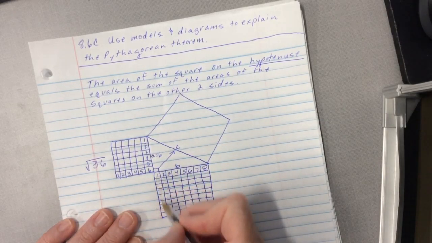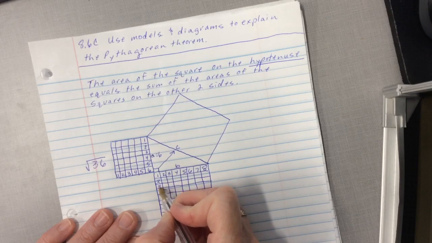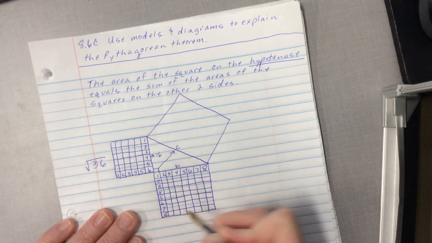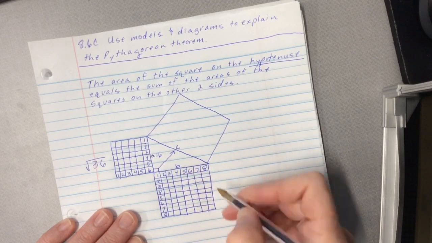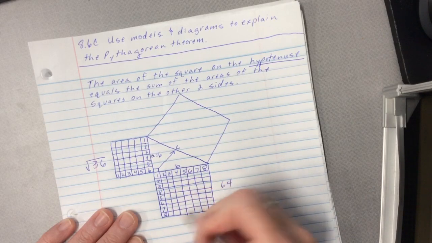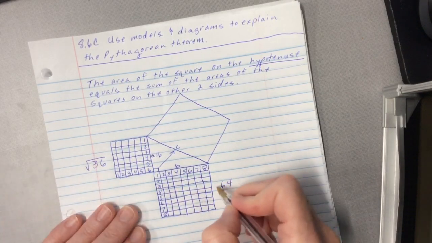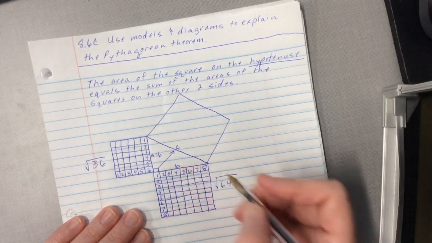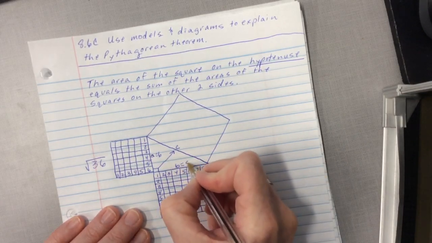We have the same amount this way. 2, 3, 4, 5, 6, 7, 8. And we know the area of this square is 64. We have 64 small squares inside this square. And when we square root the area of this square, we know that side B is going to give us 8.